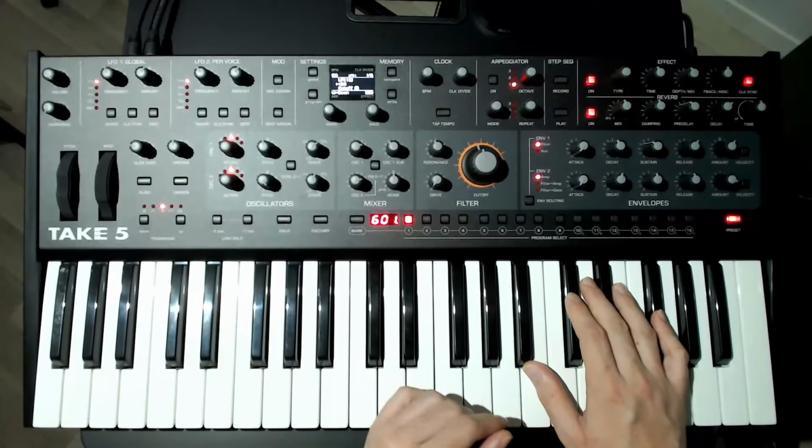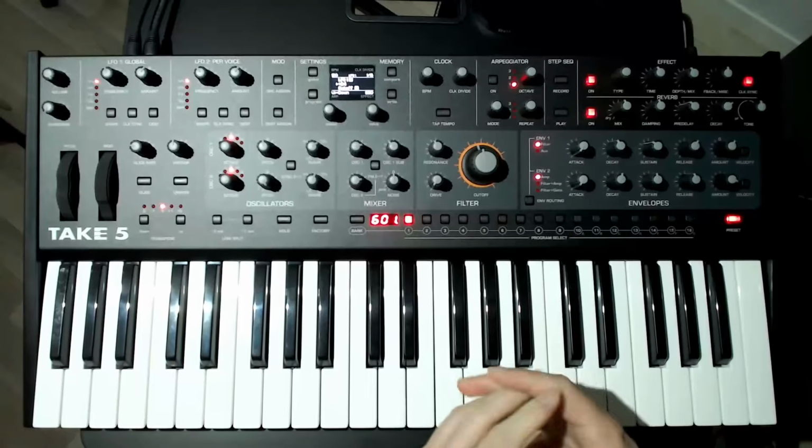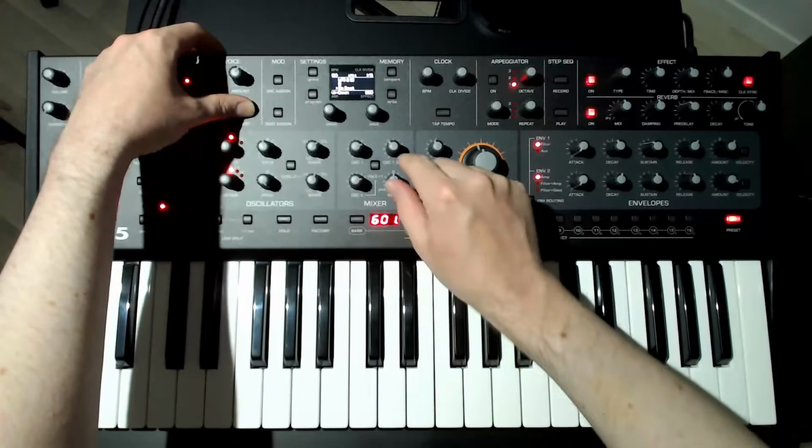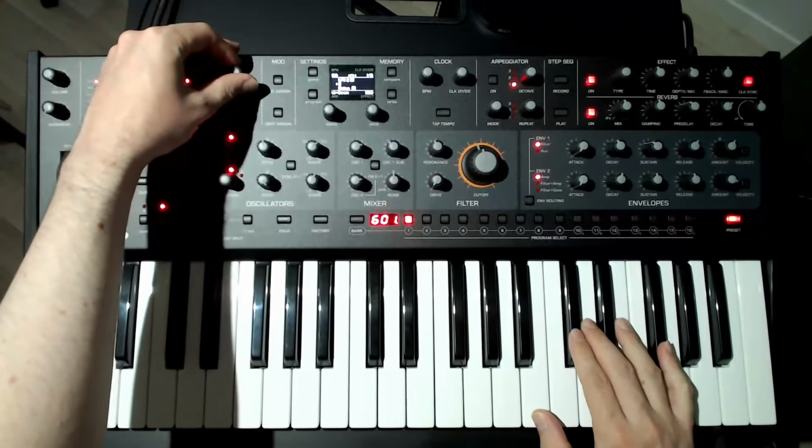And we have another LFO that we can use for something else. And perhaps we want it to control, if I hold destination and I turn the noise knob, I can assign it to apply some noise.